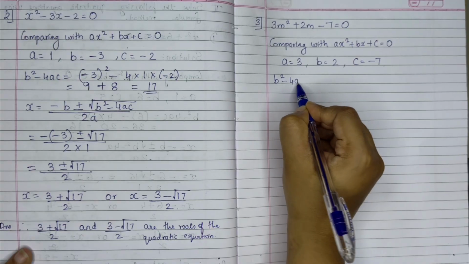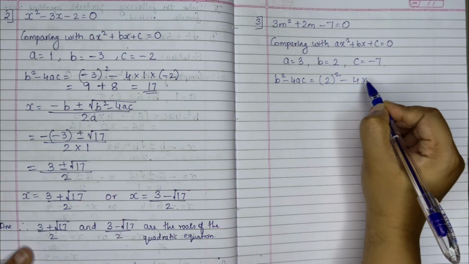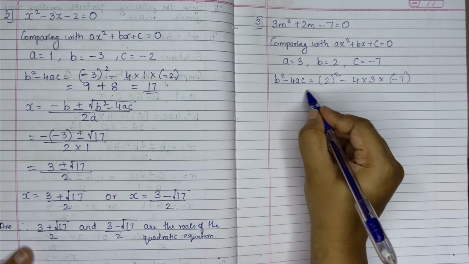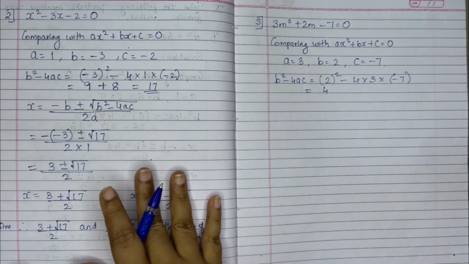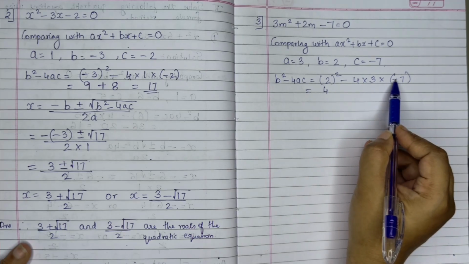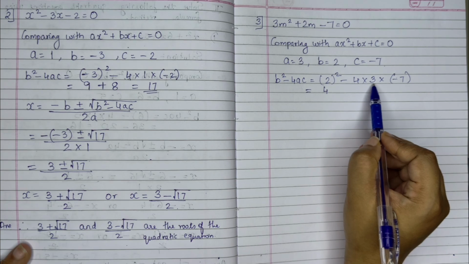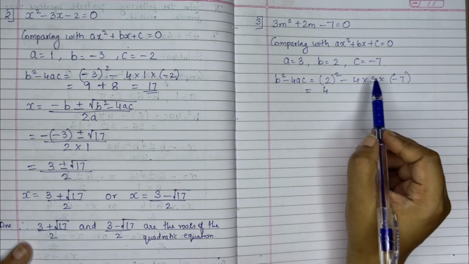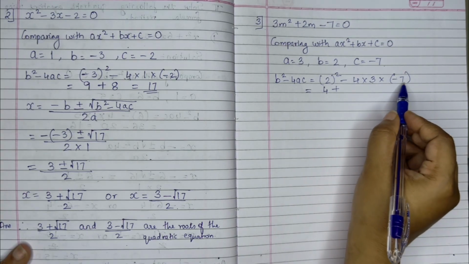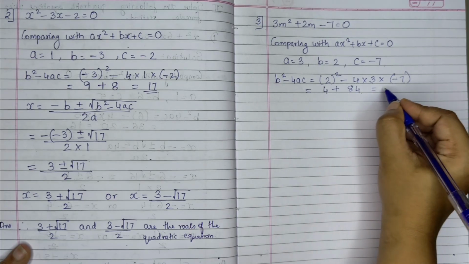B square minus 4ac. Now b square is 2 square, 4 into a is 3 into c, c is minus 7, put it in the bracket. So here we get 2 2s are 4. Now see here, minus into minus is plus. 4 3s are 12, 12 7s are 84. So when we add 84 plus 4, we will get 88.